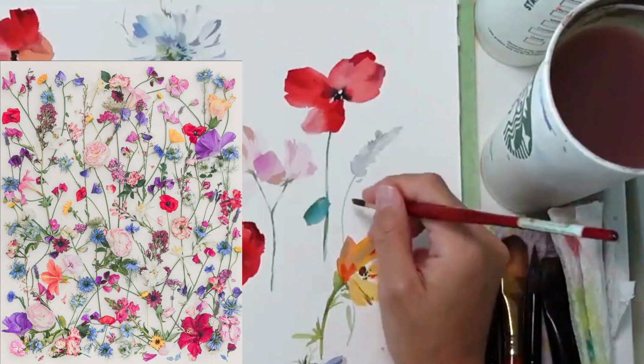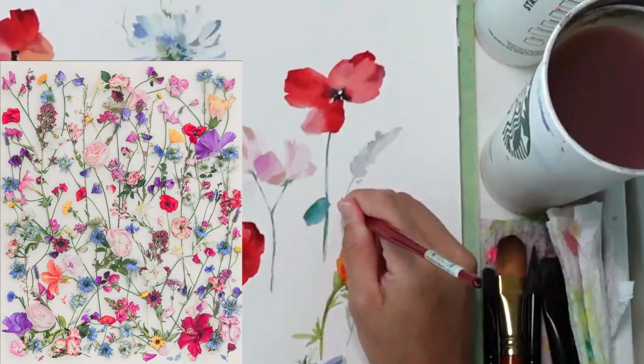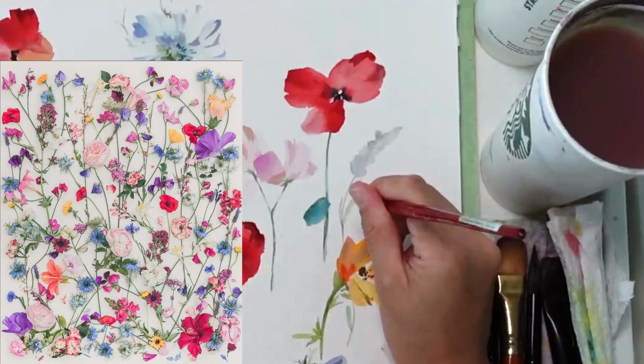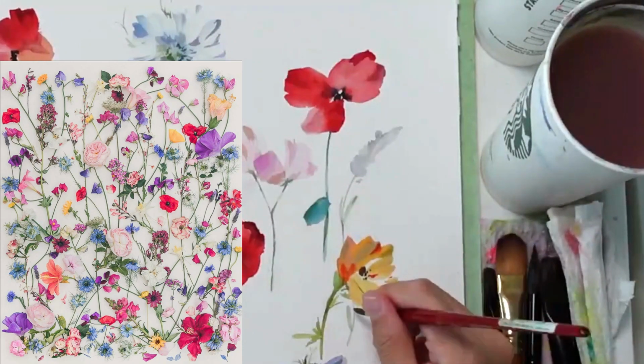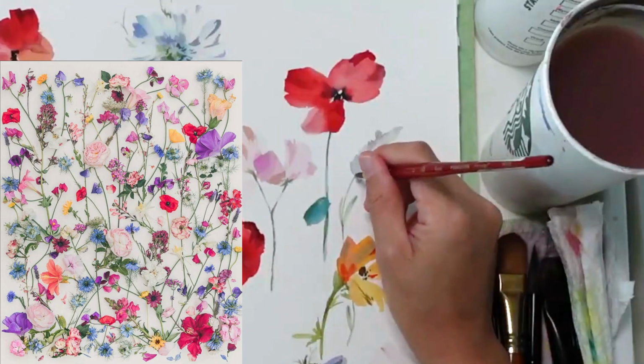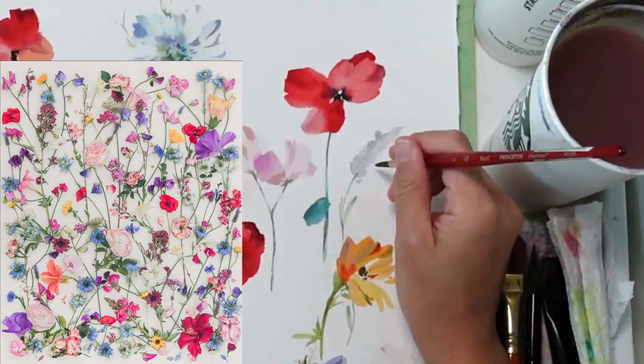Right now, I am painting the lavender flower, and it's such a beautiful, classic wildflower, and it smells so good. I've started off with just the outside shape of the flower in a very light lilac purple wash.